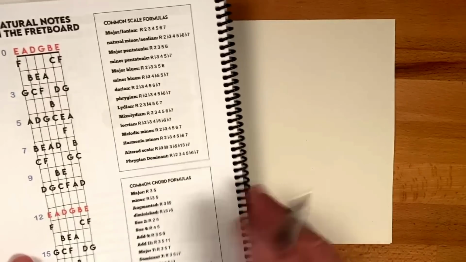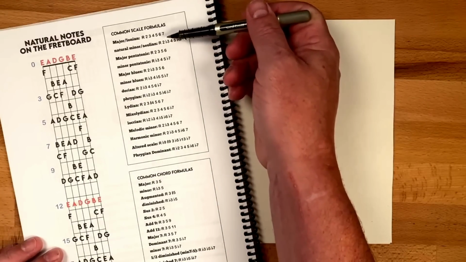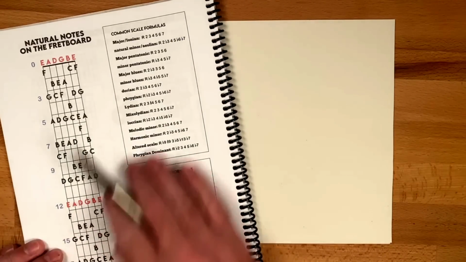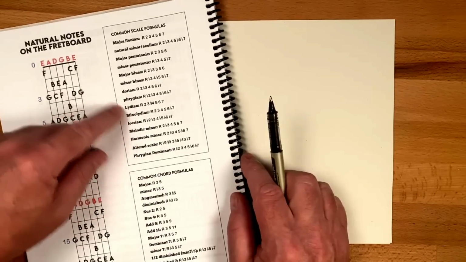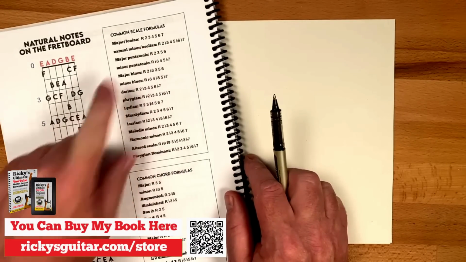Now if you have my book, there is an addendum in the end of the book that I put in here with all the common scale formulas and common chord formulas for that matter. So you can also refer to this if you have the book and just work some of these out. Now I'm going to show you what all this business here actually means.